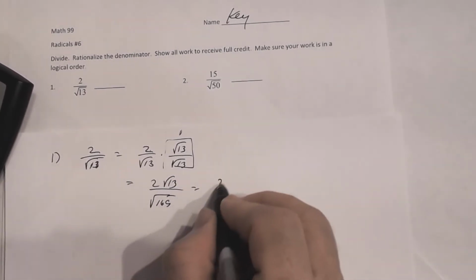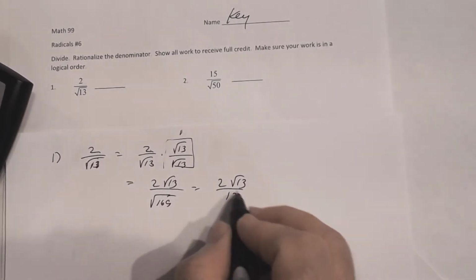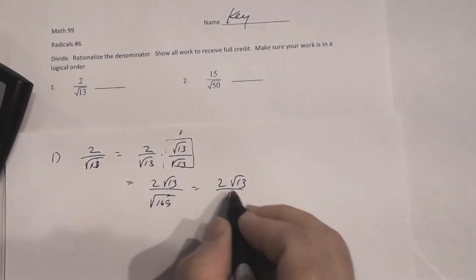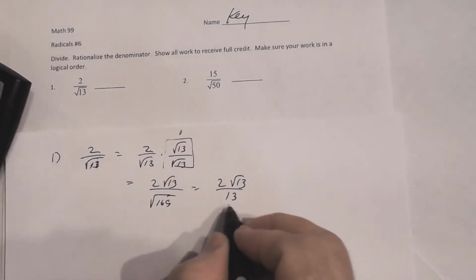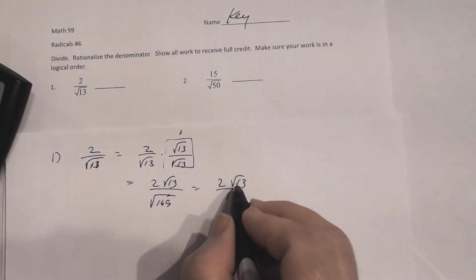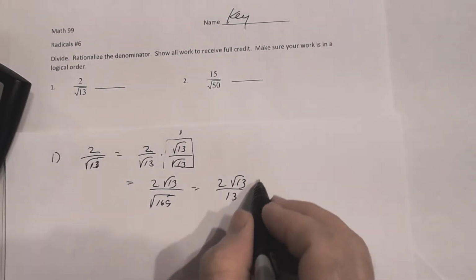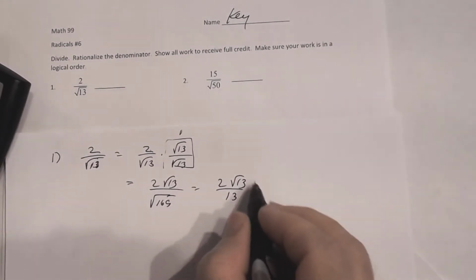So we get 2 square root of 13 divided by 13, and notice that 13 is now a rational number. So just make sure that the denominator does not have a square root in it. It's okay for the numerator to have a square root, but not the denominator. All right. So now I just want to be clear.